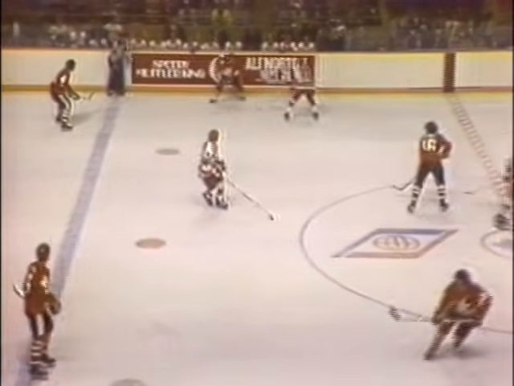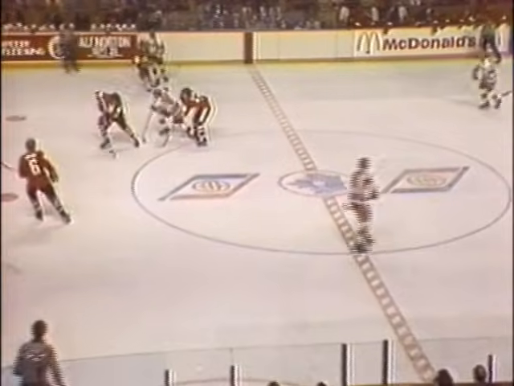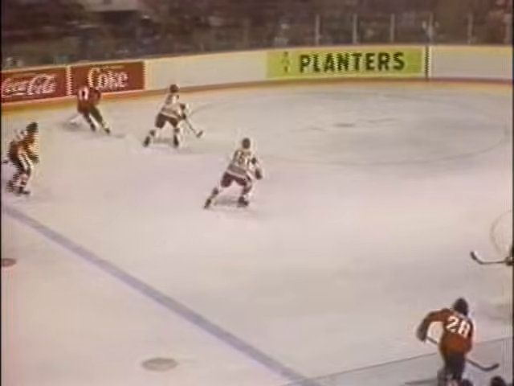Barber on the far side, number 17, tries to get it out. And Team Canada leading the Soviets 3-1. At center ice, the puck is taken momentarily by Repniev, but Lapointe feeds Barber. Barber off the boards and behind the Soviet goal.